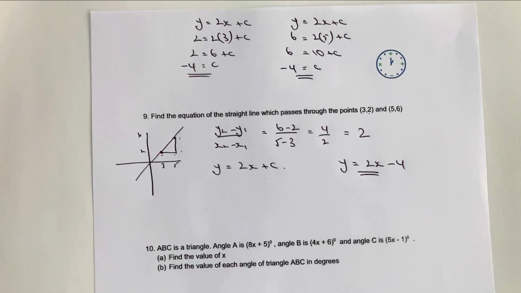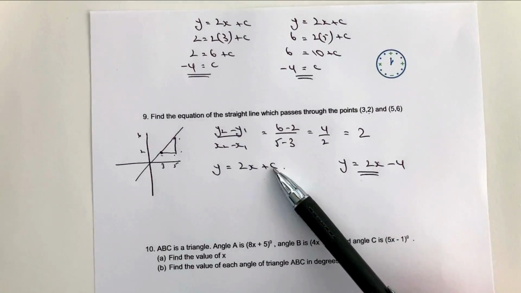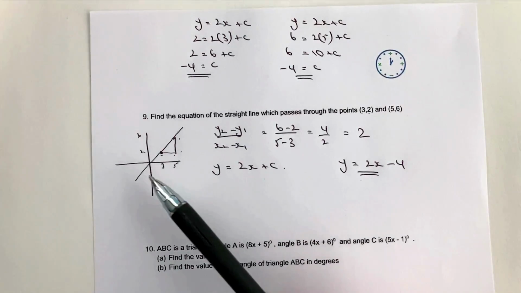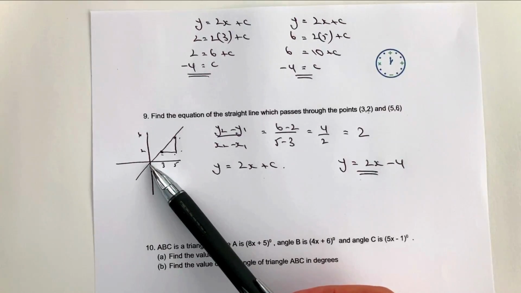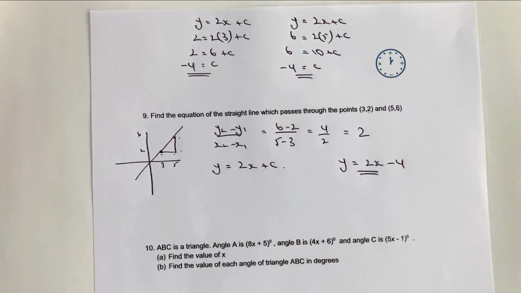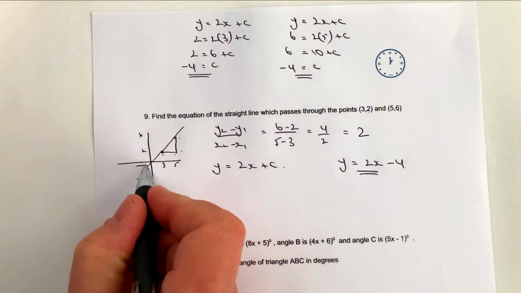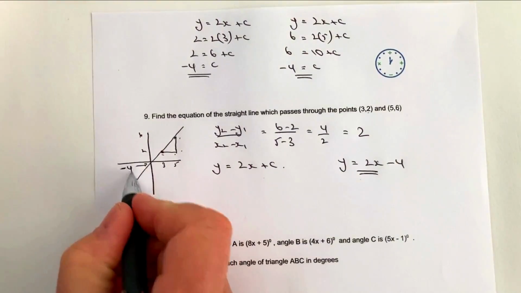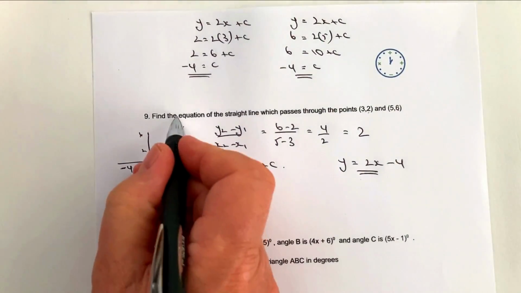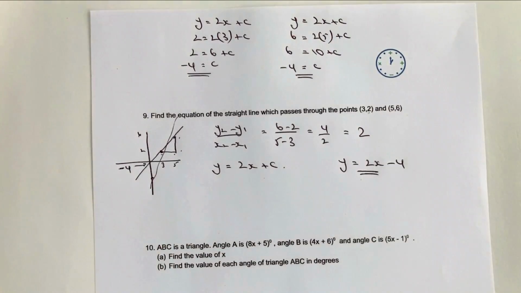It is really just a case of working out the gradient first and then working out the value of c, which is the y-intercept, and also realizing that, in my particular case, my sketch has been a little bit off. This should be the value of minus 4, and it's probably down here somewhere, so my line probably goes something like that. Apologies for that, but it's just a sketch.